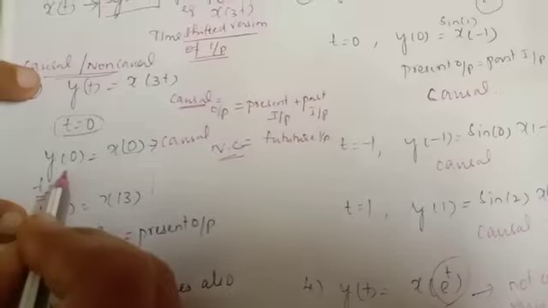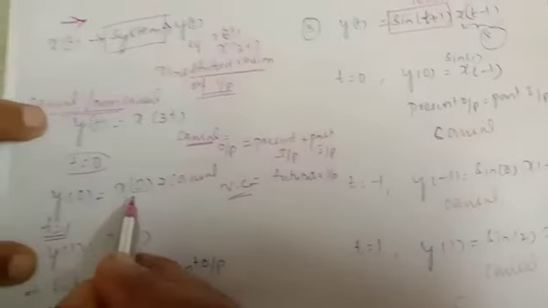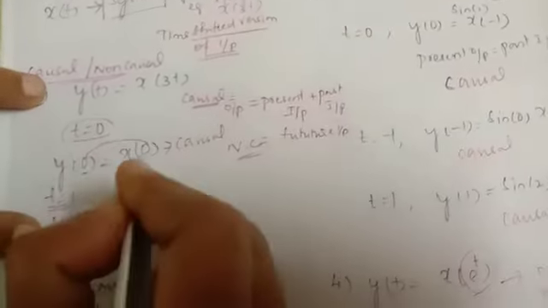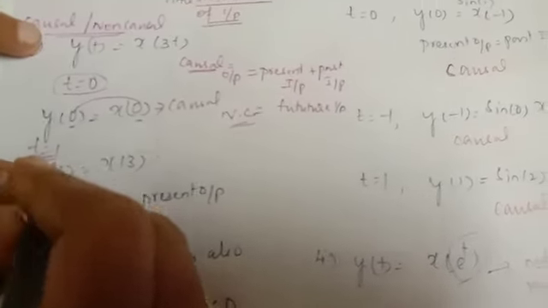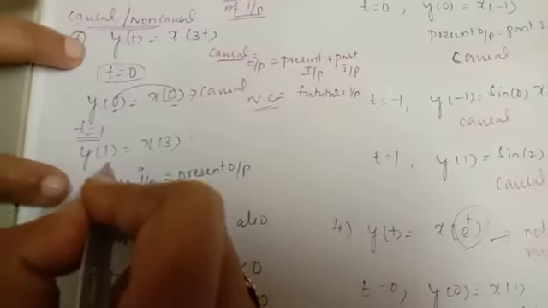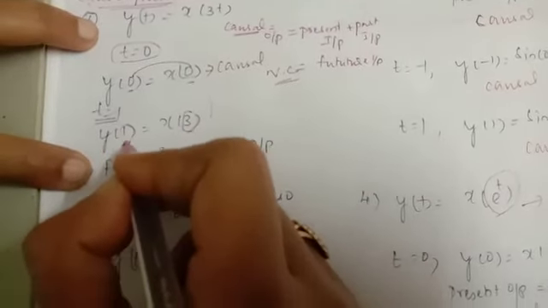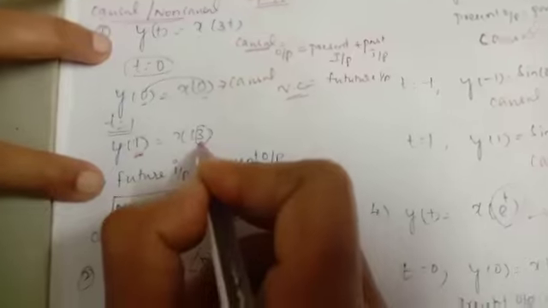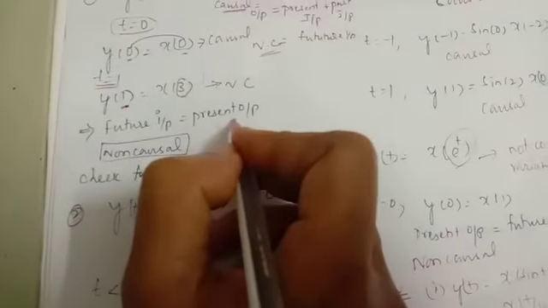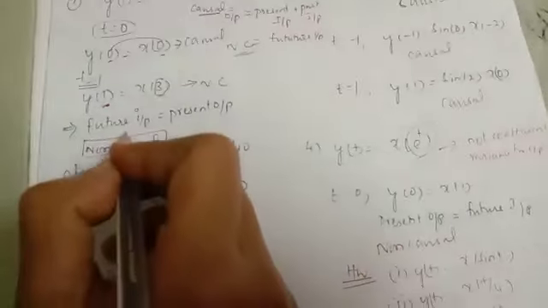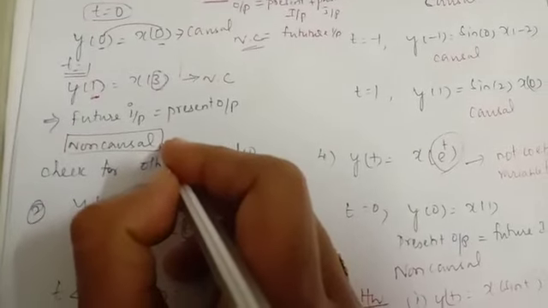Output at any time depends on the present value of input; in the first case, t is 0 here. But when you compare with t equal to 1, y of 1 depends on x of 3. So the output at present, at t equal to 1, depends on future values of input. So this system is non-causal. Present output depends on the future values of input. So the given system is non-causal.